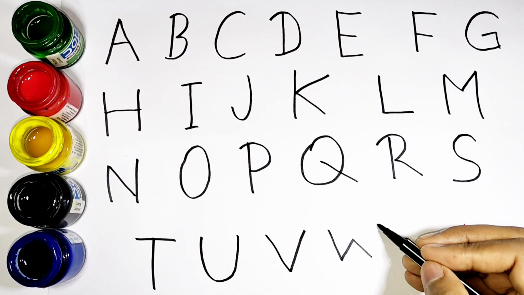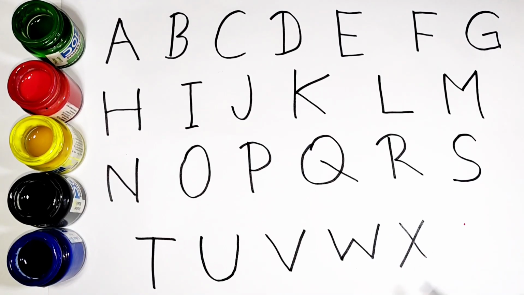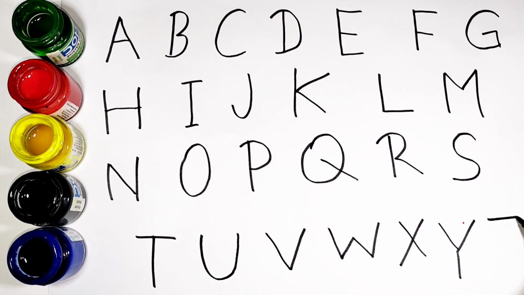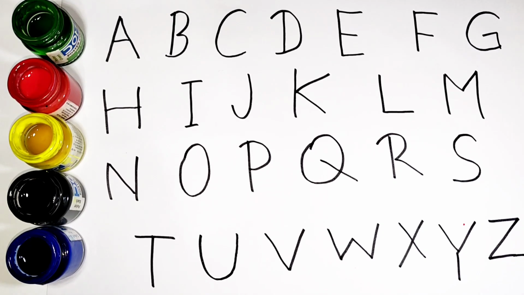Now we draw the alphabet of W. The next one is X. X for Xmas tree. And the next one is Y. Y for yolk. And the last one is Z. Z for zoo, Z for zebra. Today we draw alphabets A to Z.